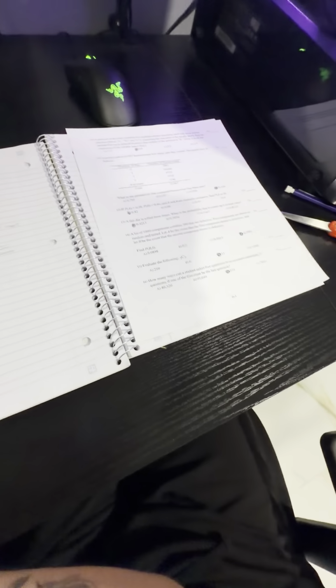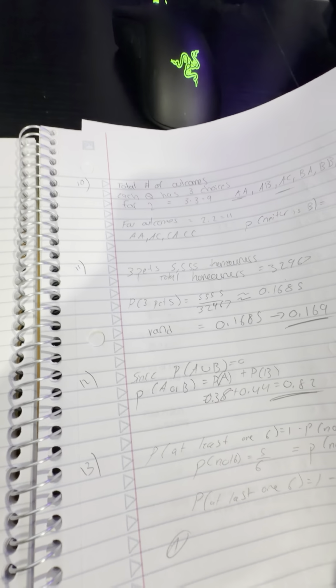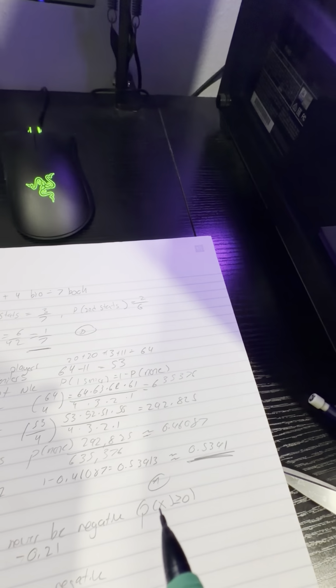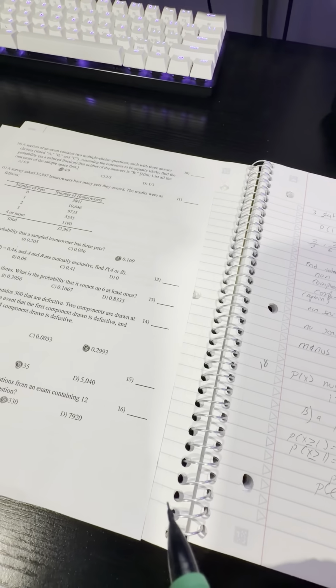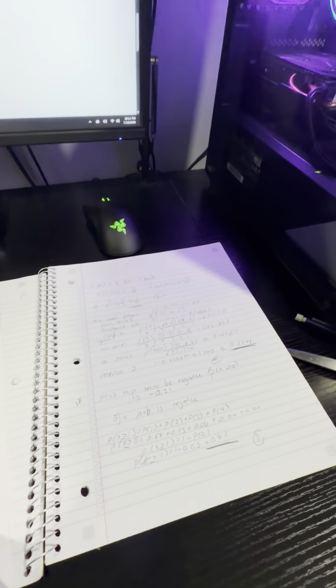So I did it a little bit differently. I went 10, 11, 12, 13. And I did 14 for more space. So 14, 15, 16. So, yeah. 14. Yeah. So, okay. So this would be 14.